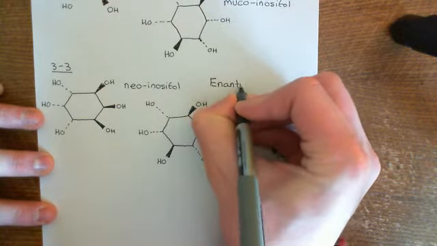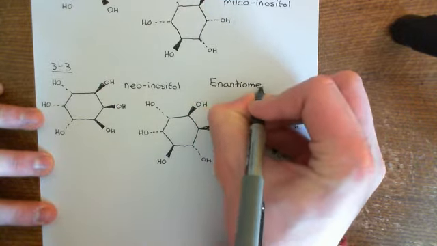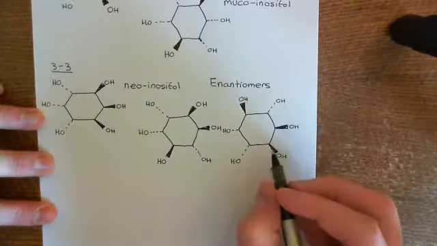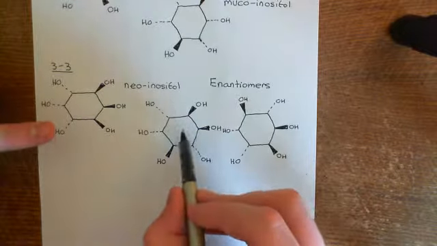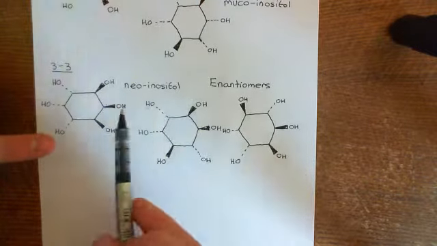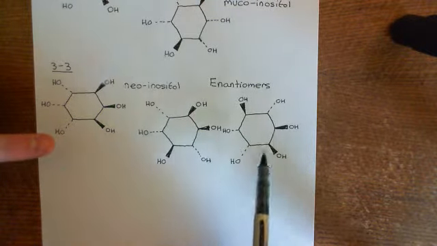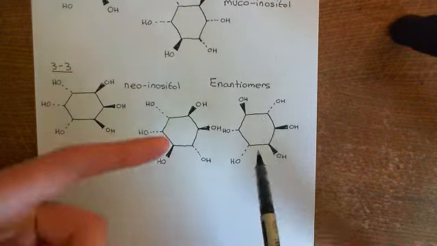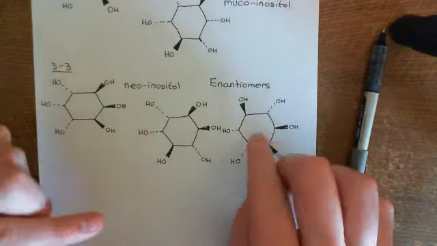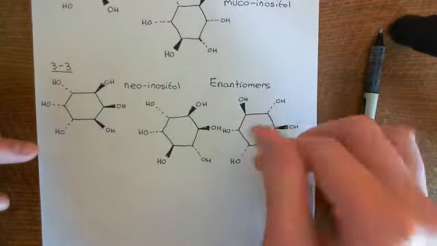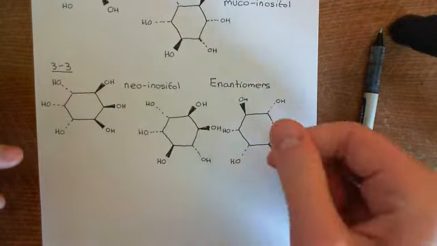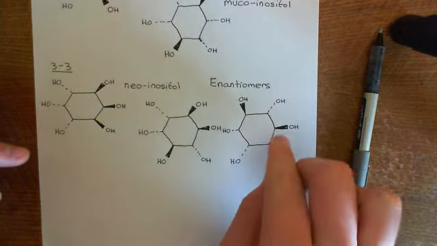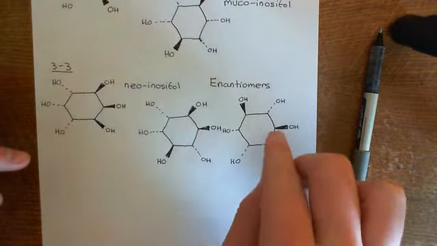Enantiomers are special types of optical isomers where one molecule is a mirror image of the other. If you imagine this molecule looking at itself in the mirror, this is its reflection upside down. If we imagine flipping this over like a coin, then that's the reflection of this one, because these two will be coming out of the page.